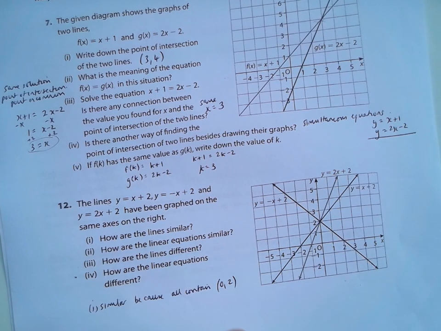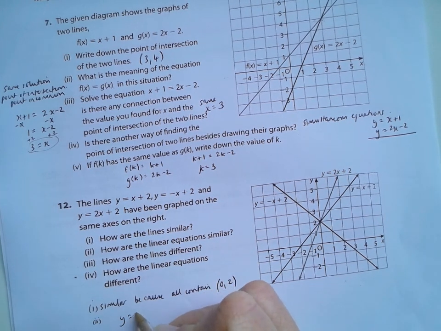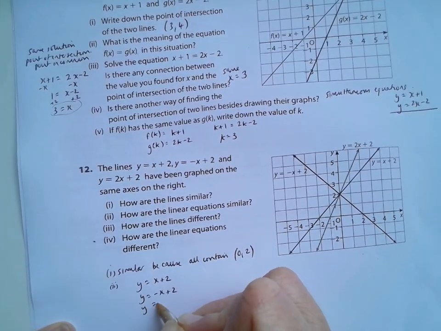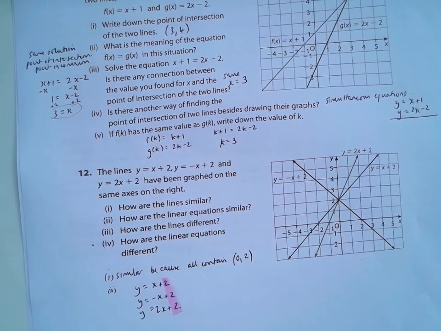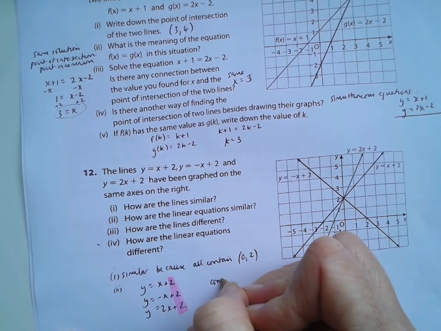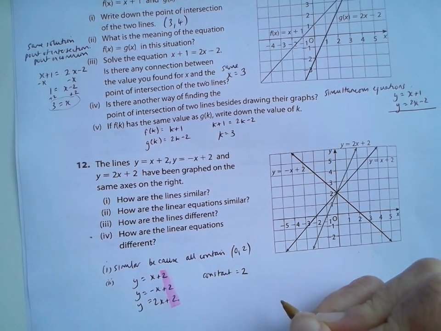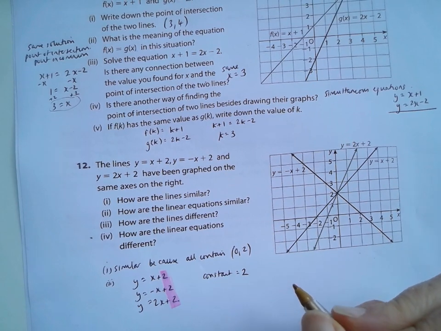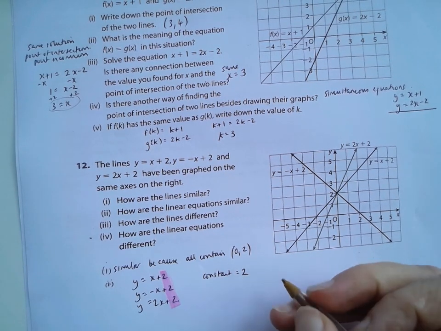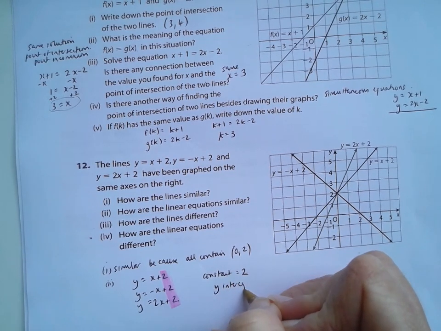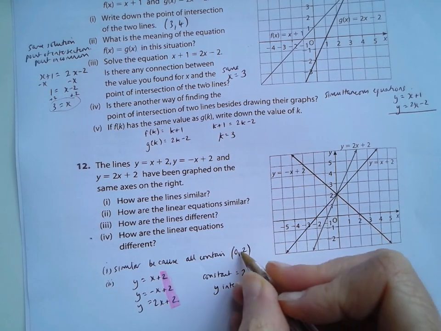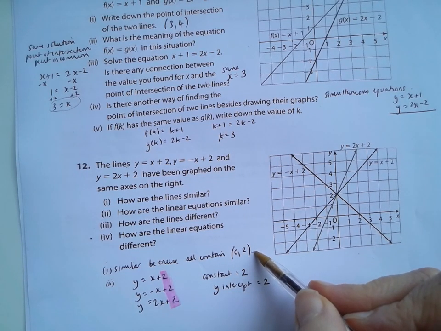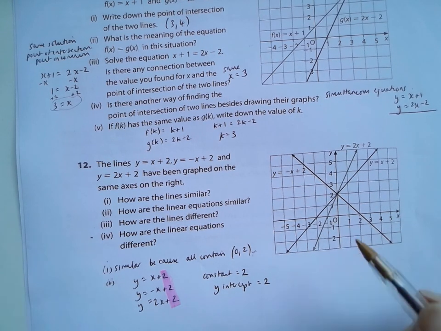How are the linear equations similar? y equals x plus 2, y equals minus x plus 2, and y is equal to 2x plus 2. Well, for me, the similarity is that they all have a constant equal to 2. A constant is a part of an expression that doesn't have an x or a y. So the constant is 2. If you remember from your coordinate geometry, that means the y-intercept is 2. Each of those lines cuts the y-axis at 0, 2, which is what we found out here.